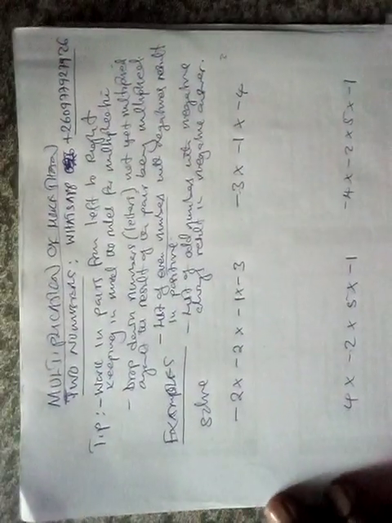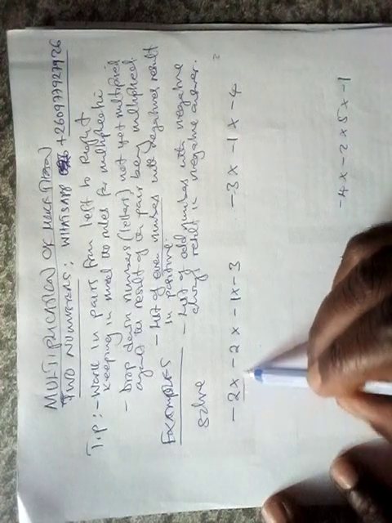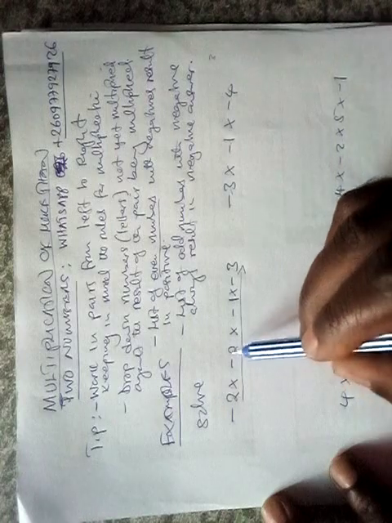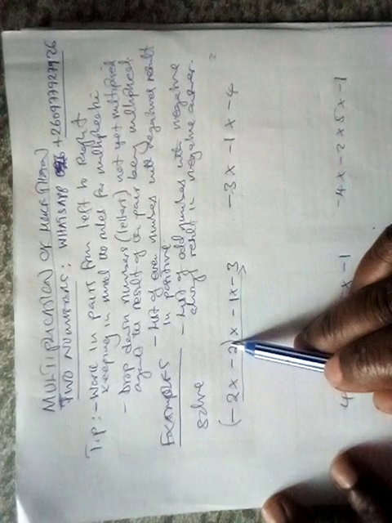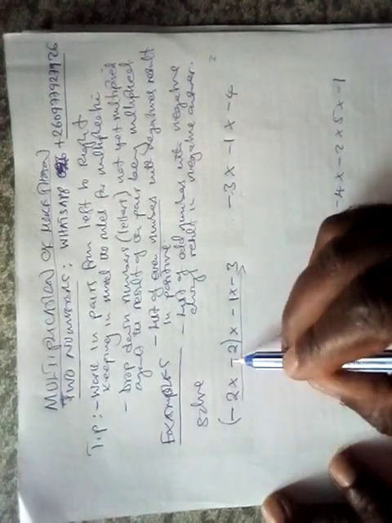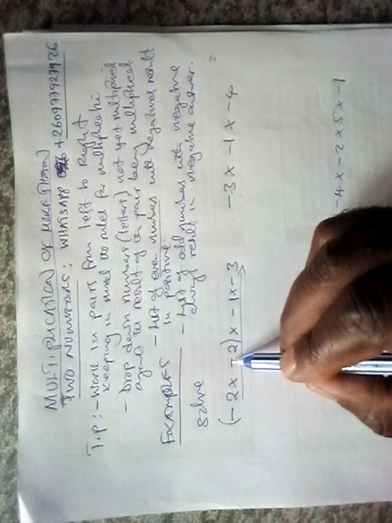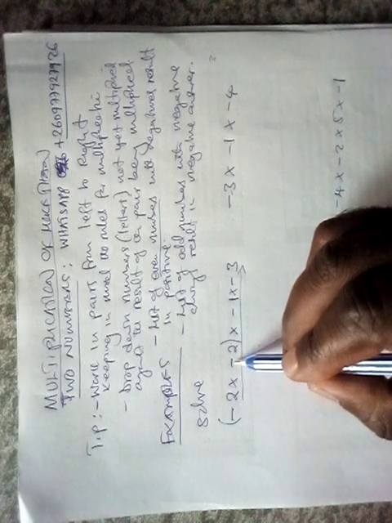Let us see how we can apply the rules that I've talked about. Number one: we have more than two numbers here, so you work from left to right in pairs. I will first start by working with this pair, negative times positive. We do this so that you properly apply the rules for multiplication, where negative times negative is positive, and negative times positive is negative.